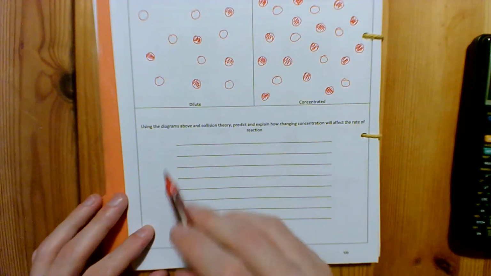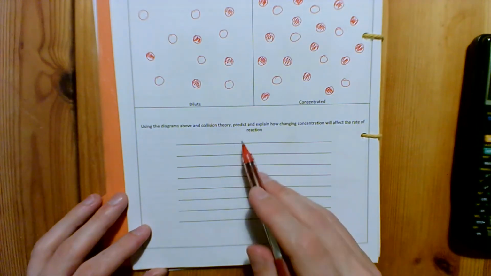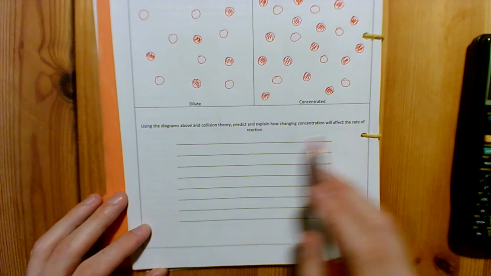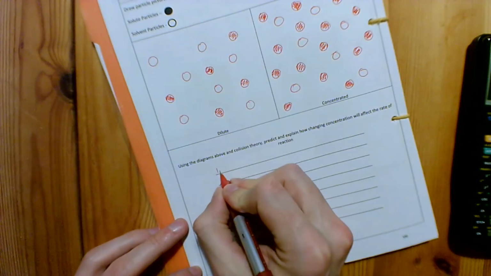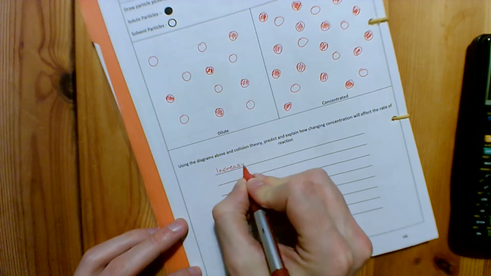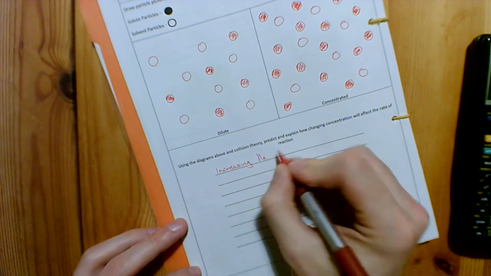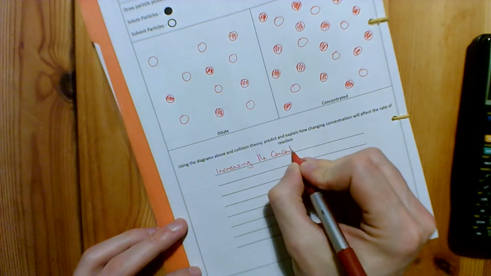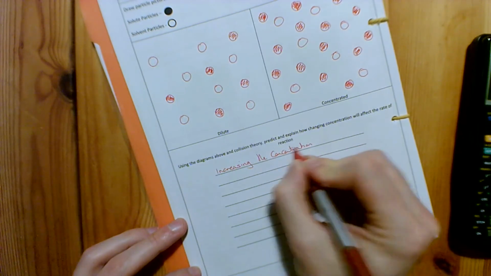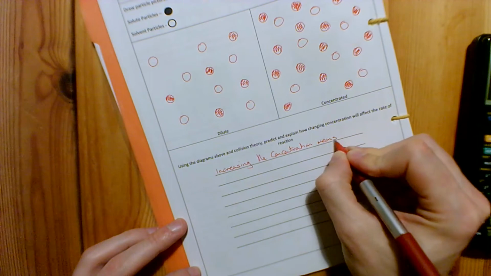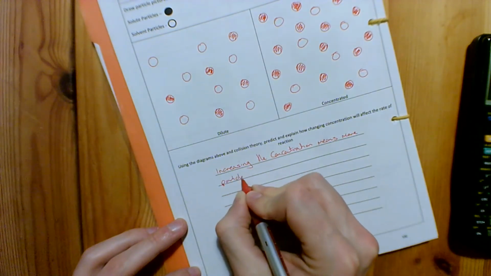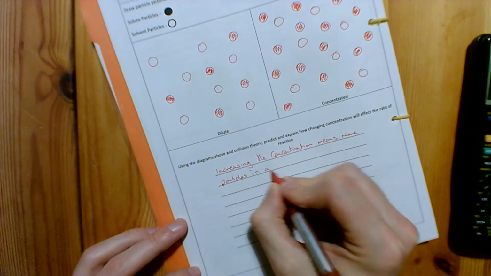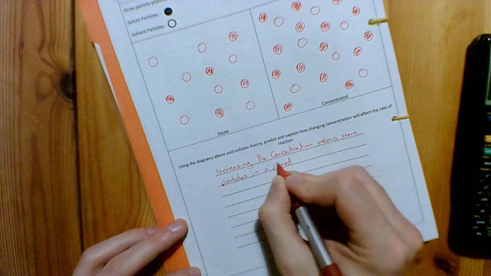So use the diagram above and collision theory. Predict and explain how change in concentration will affect the rate of reaction. So increasing the concentration means more particles in a fixed volume.